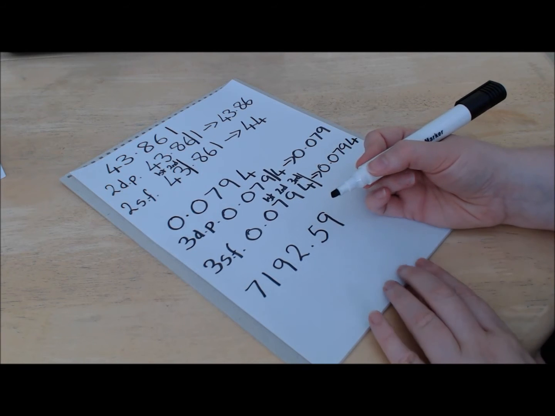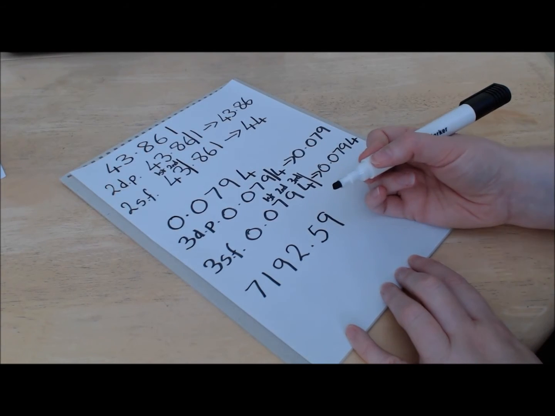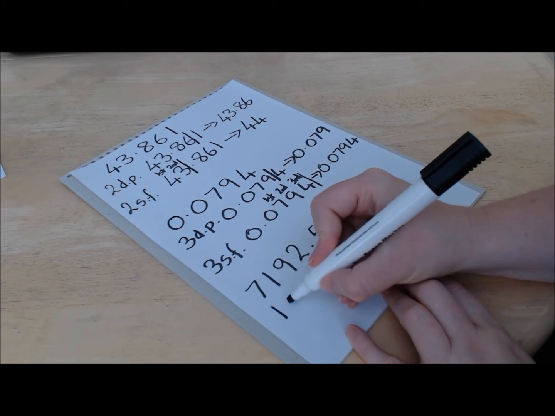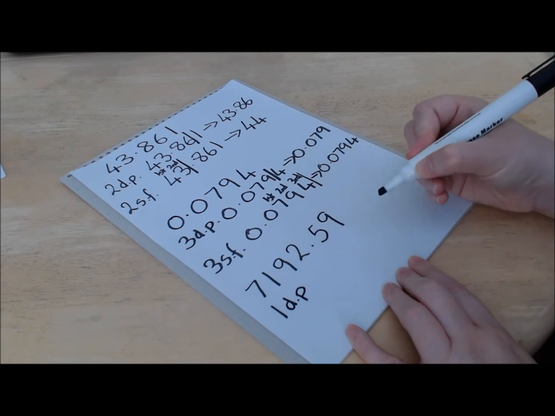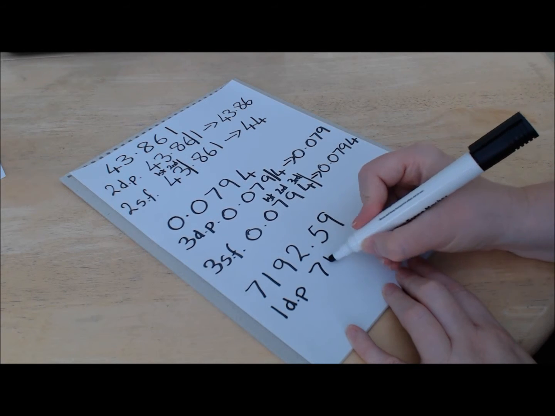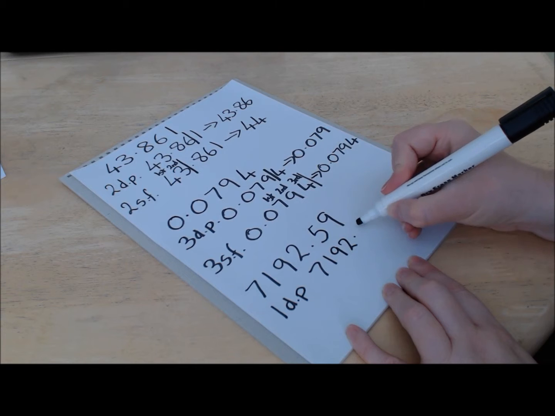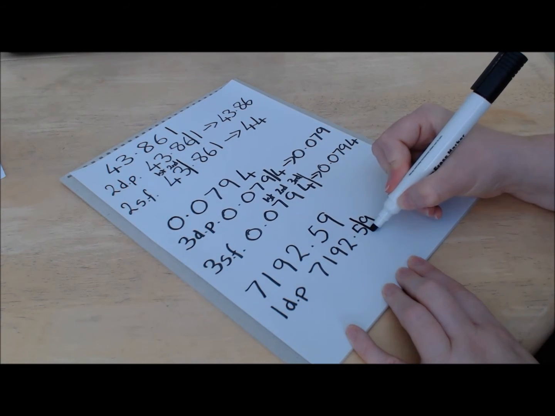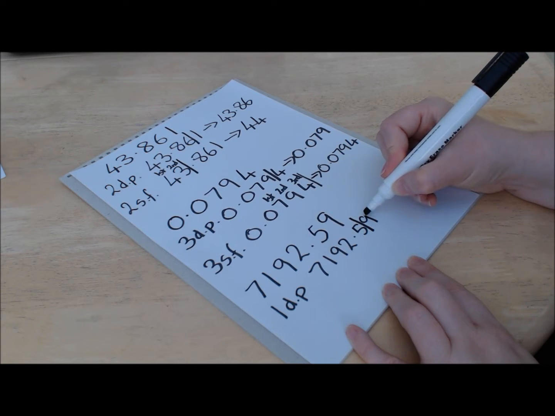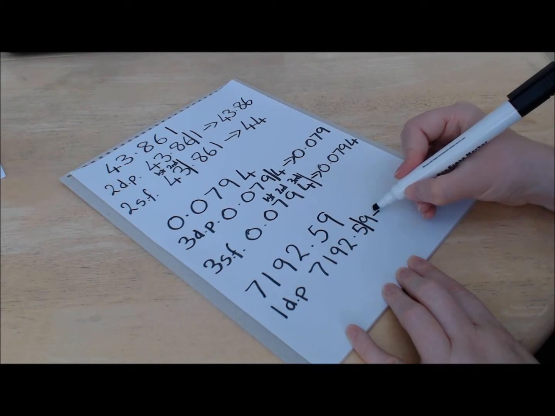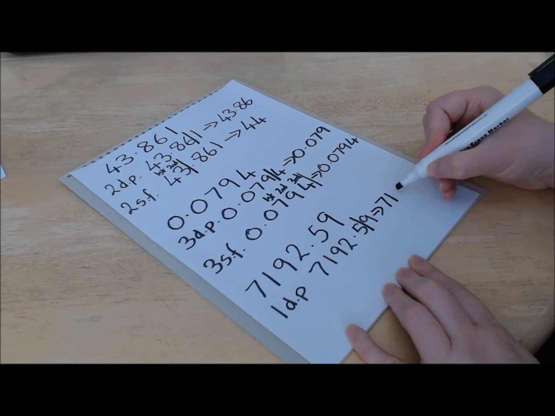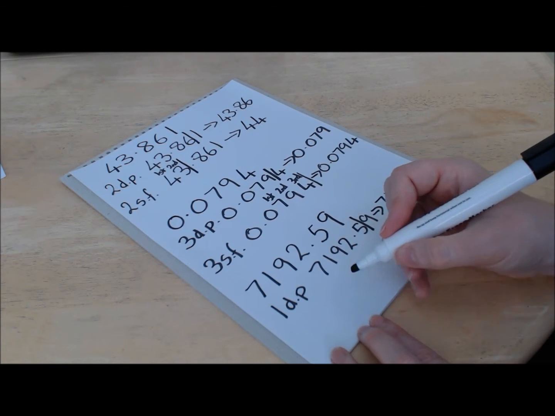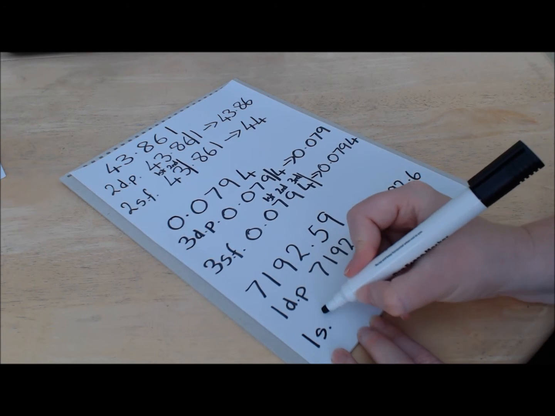So let's just do one more example, because this will show something else that you need to be aware of. This time we're going to do it to 1 decimal place to start with. So we've got 7,192.59. So 1 decimal place means putting the line there. This means round up, so that's going to turn into a 6. So we've got 7,192.6. Now we're going to do it to 1 significant figure.